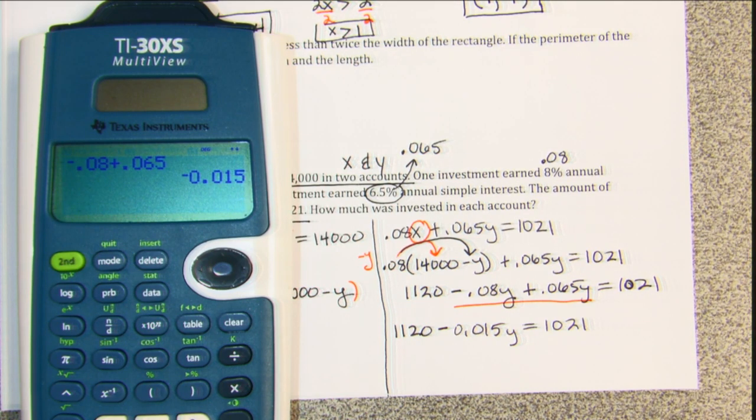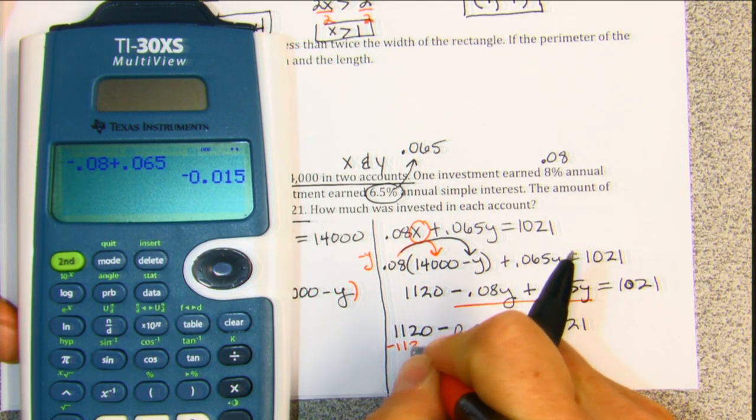What next, guys? Just solving an equation now. Subtract 1120. Yep, subtracting 1120.